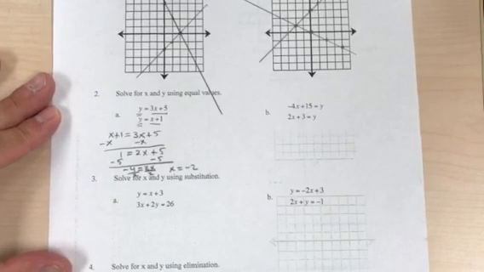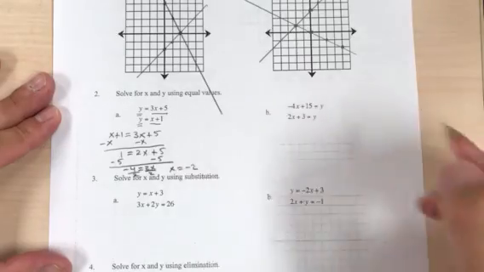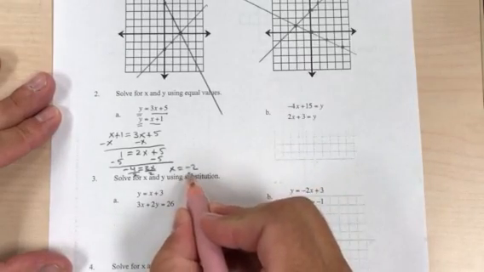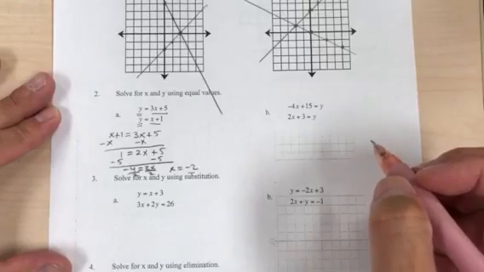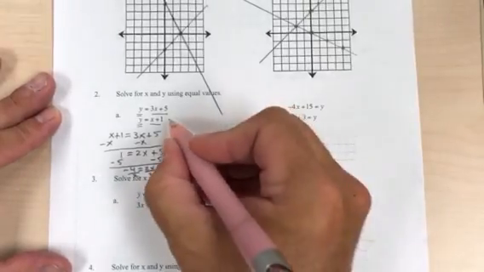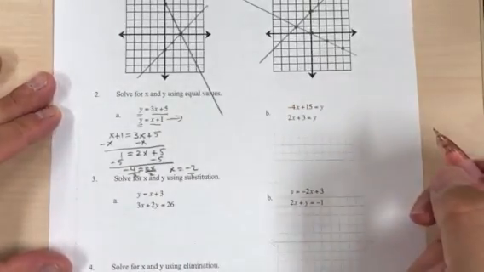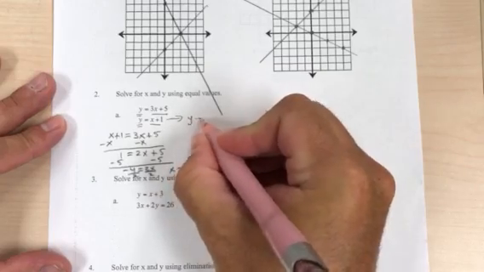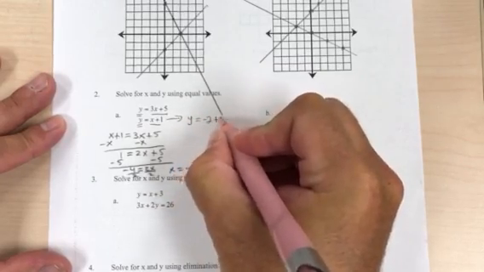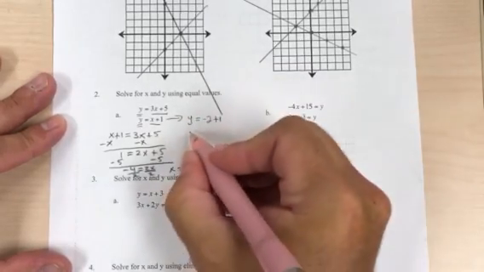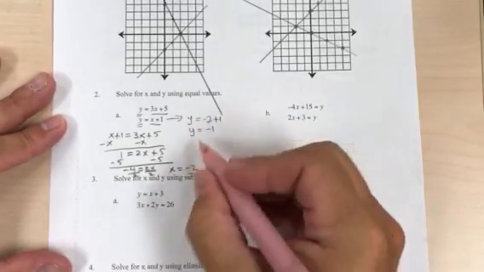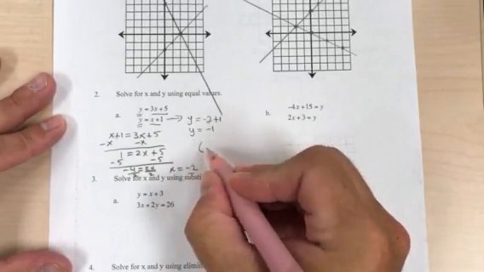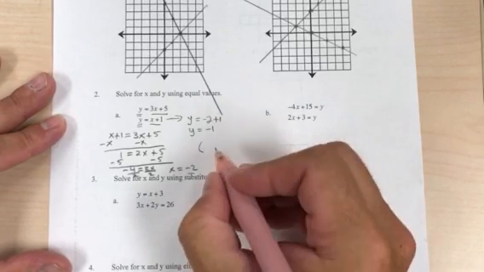Now, we're not done yet because I have to go back and find y. So I'm going to substitute -2 in place of x in one of these two equations, it doesn't matter which one, and then solve for y. So I'll choose this equation here. So I'll take y equals -2 plus 1. Well, -2 plus 1 is -1, so y equals -1. Now, whenever you have your x and your y, I always want you to write the answer as an ordered pair.